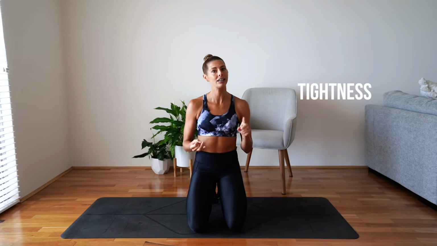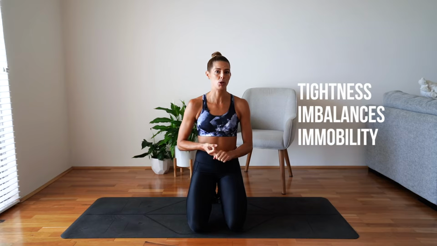Our hips are actually our center of gravity, and they control a lot of what happens around our body. Now, I want you to take a moment to think about how much sitting you do in a day. Yep, how much do you sit down? Maybe you're sitting while you're working, sitting at school, sitting while you're driving the car, watching TV, eating food. We do a lot of sitting, and this causes so many problems around our hip joints. It causes tightness, imbalances, and immobility, which in turn can cause lower back pain.